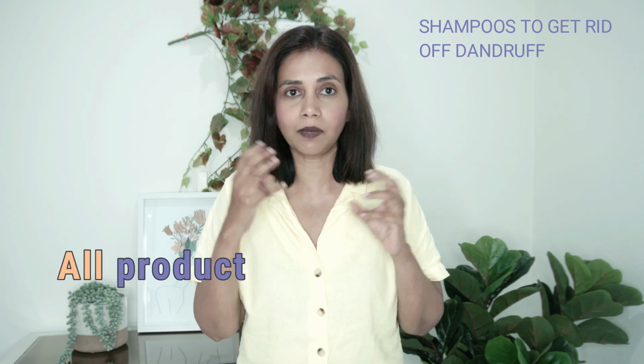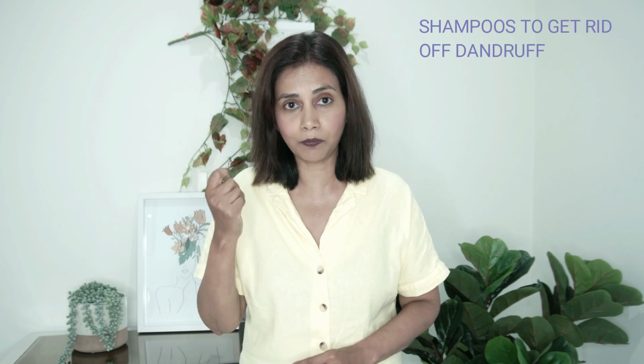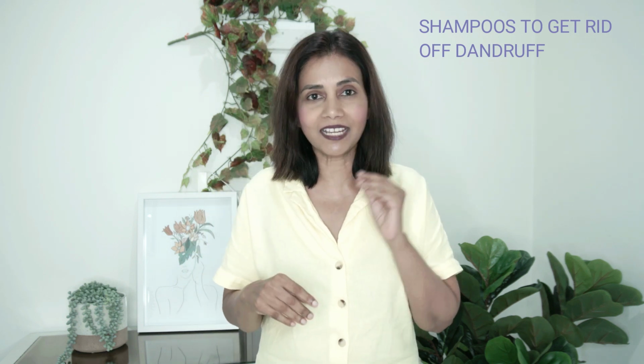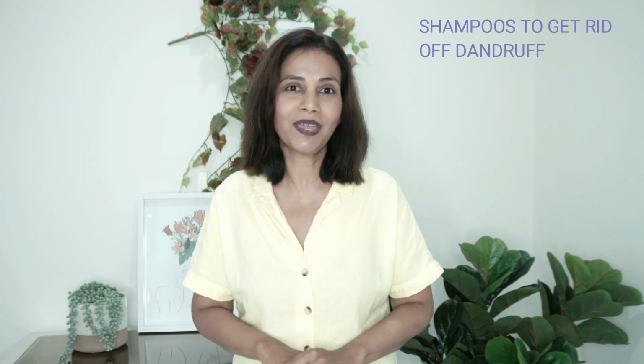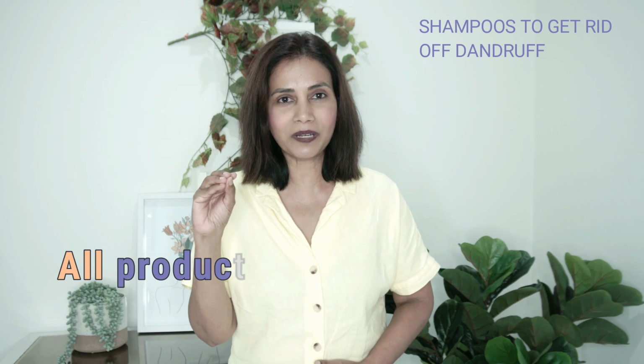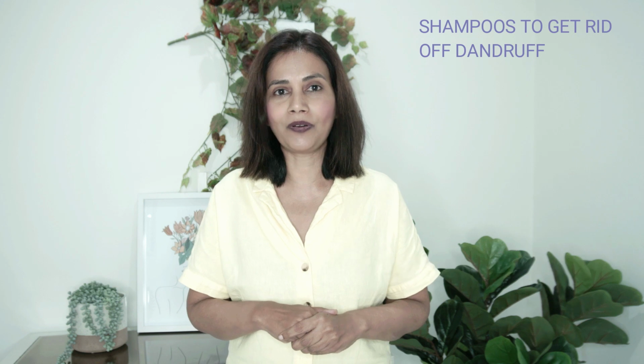Now Head and Shoulders has two ranges when it comes to attacking dandruff. One is the classic range and the other is the clinical range. The classic range of anti-dandruff shampoos from Head and Shoulders uses zinc PCA, and that's actually quite effective. Now a fun fact, why is it called Head and Shoulders? Head because that's where the dandruff is, shoulders because this annoying dandruff falls on our clothes on the shoulders, hence the name Head and Shoulders. The classic range, which has the zinc PCA, is good for mild to moderate dandruff.